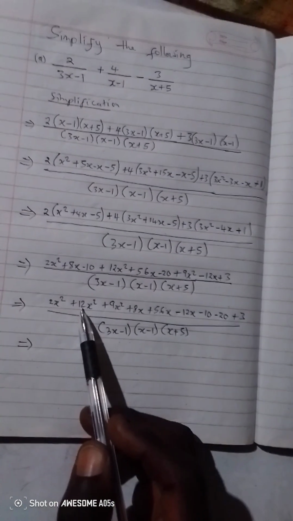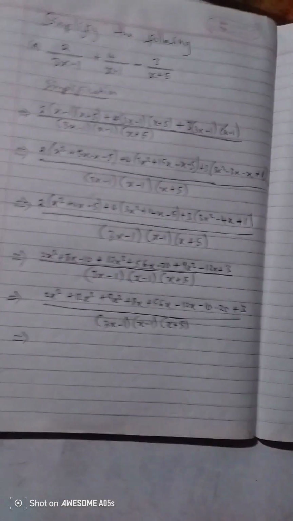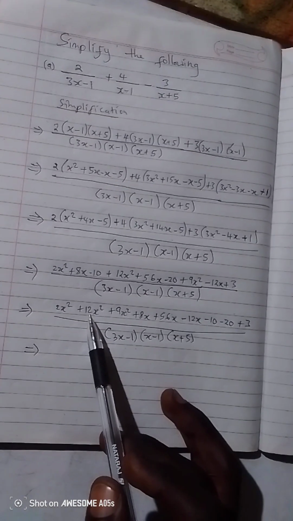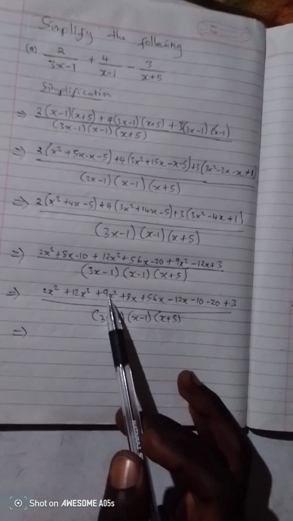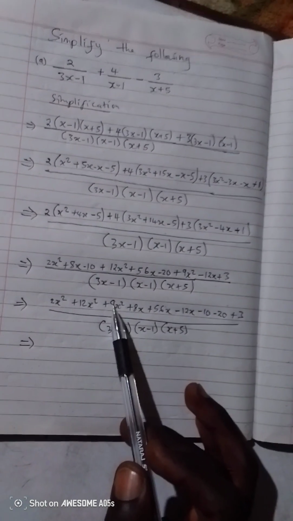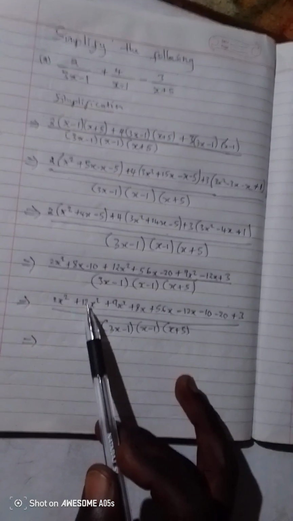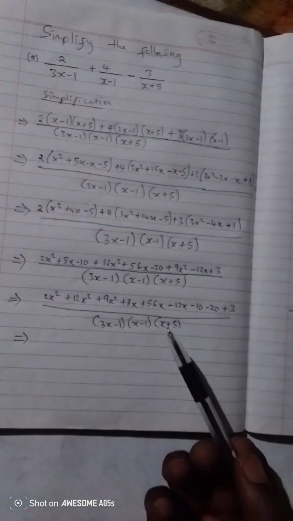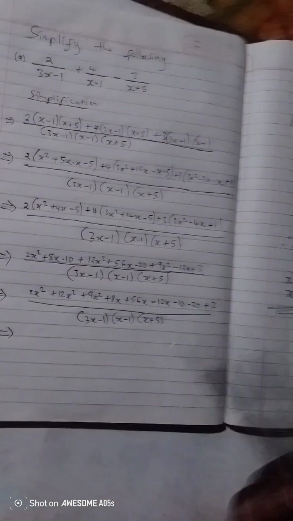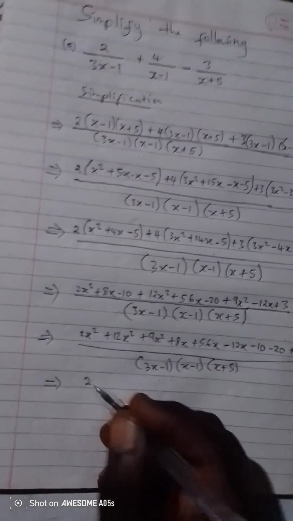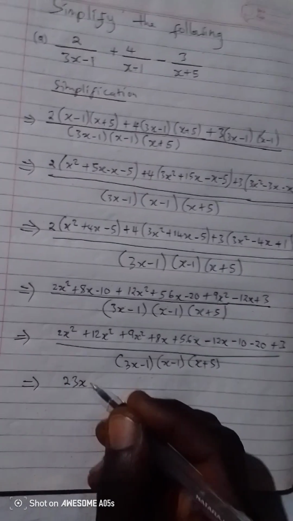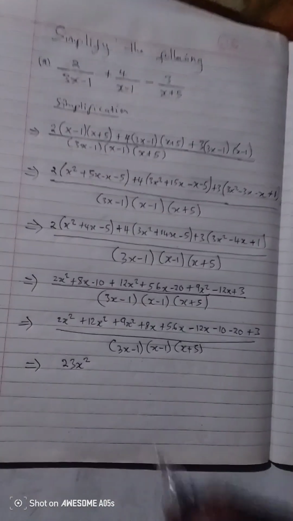2 plus 12, we are getting 14. Then 14 plus 9 is 23, so we have 23x squared.